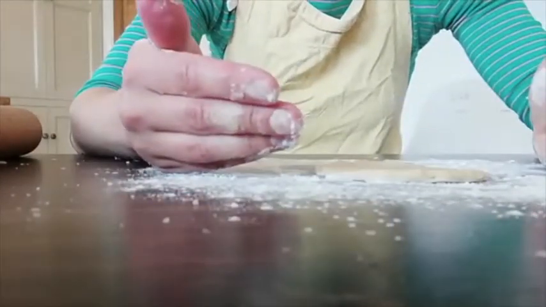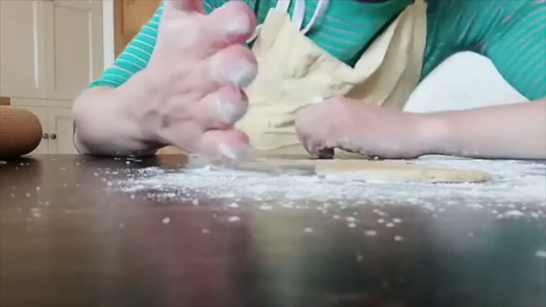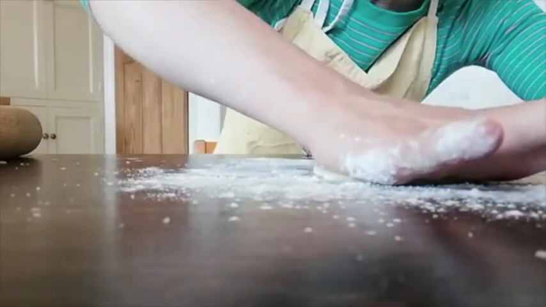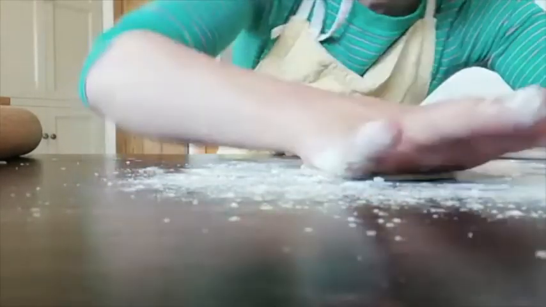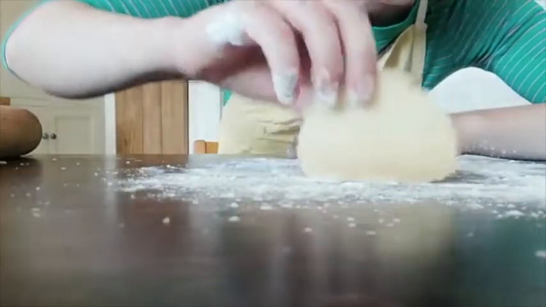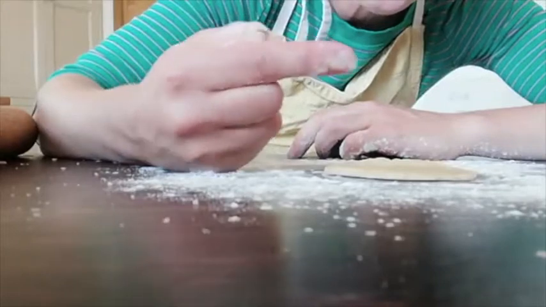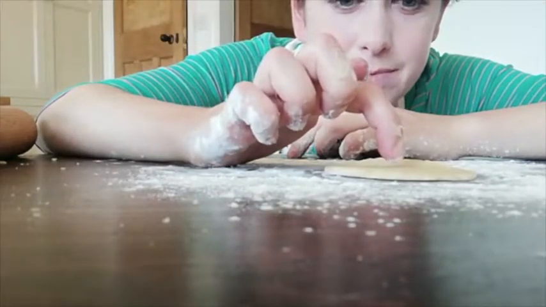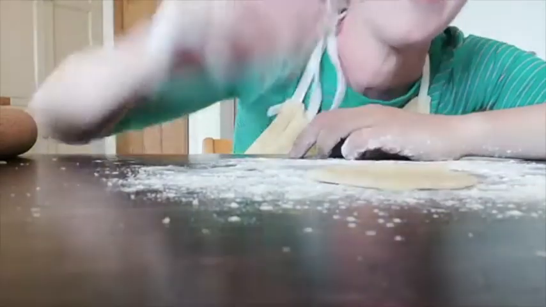And then what I'd like you to do is just get the palm of your hand and press it down onto the pastry. Pretty firmly. There we go. So you can see with mine, nothing very much has happened. And now get your finger, poke it into the middle. And as you can see, it's made a bit of a dent.